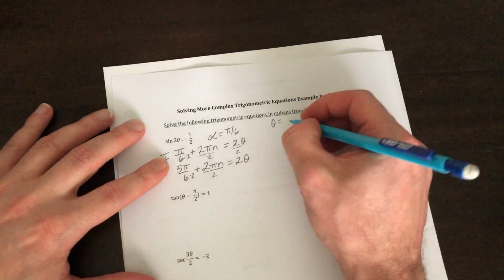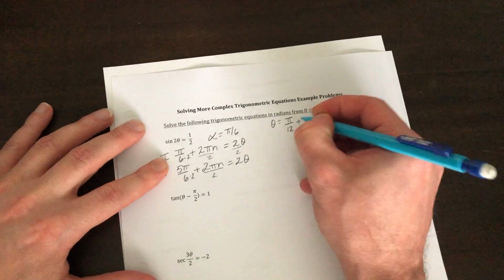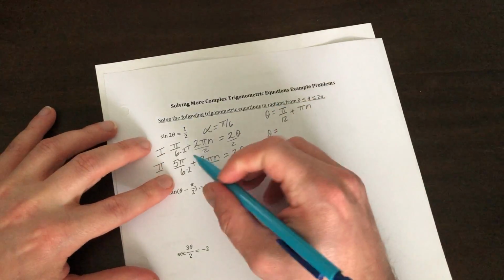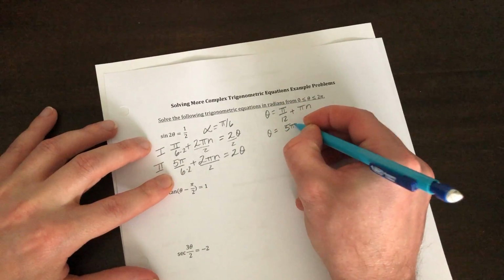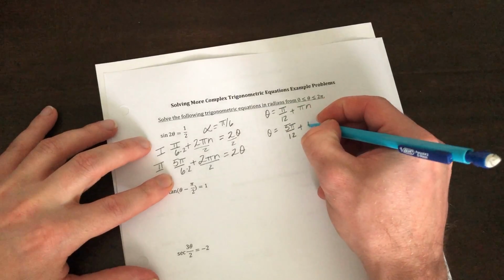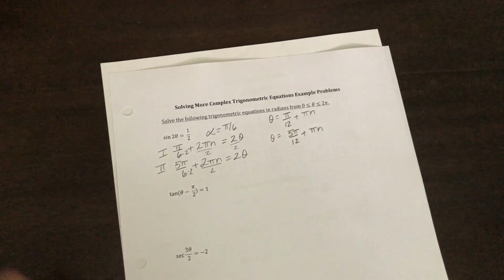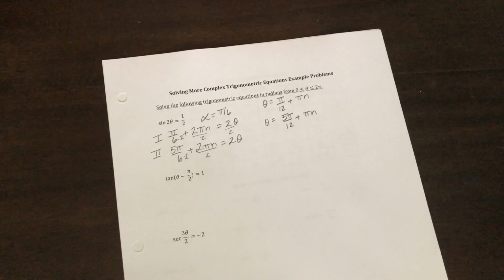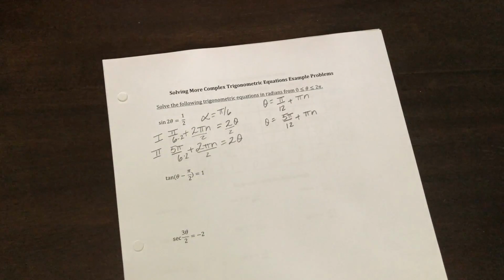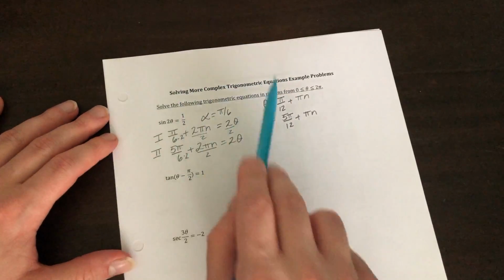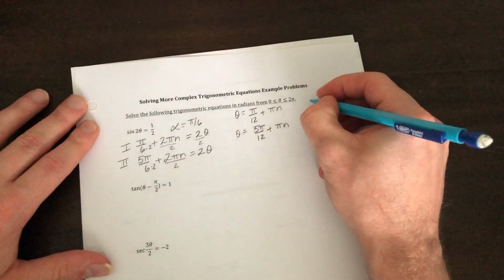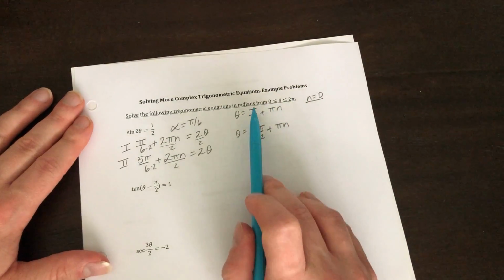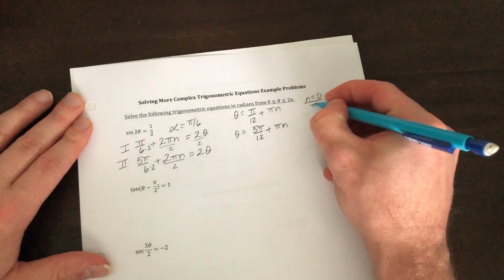So theta comes out to be pi over 12 plus pi n, and theta comes out to be 5 pi over 12 plus pi n. Now, it says we want to get all answers in between 0 and 2 pi. So n just means what revolution on the circle you're going, so 1 circle, 2 circle, 3 circle, and so on. Let's do n equal to 0 first. If I plug in 0, it's pi over 12 and 5 pi over 12, so those both work.